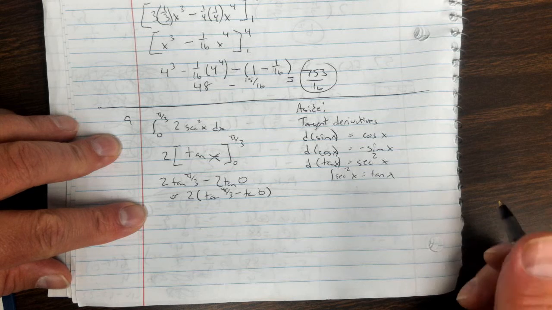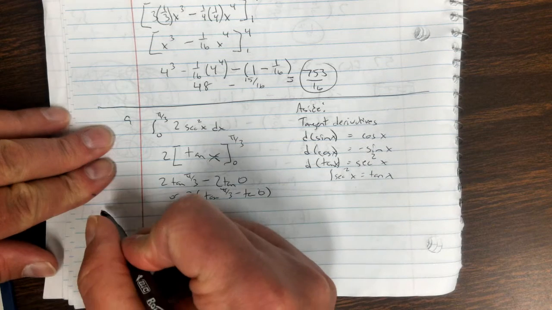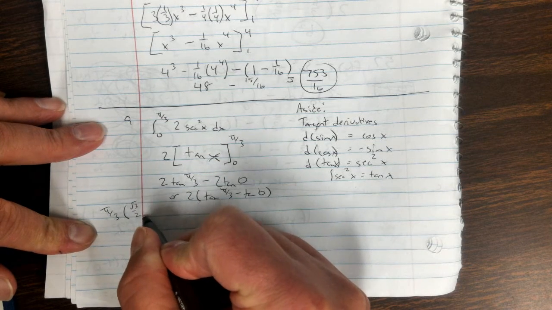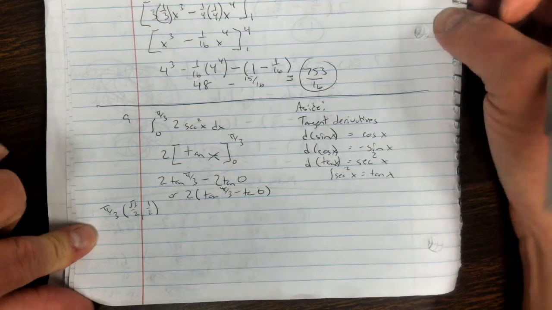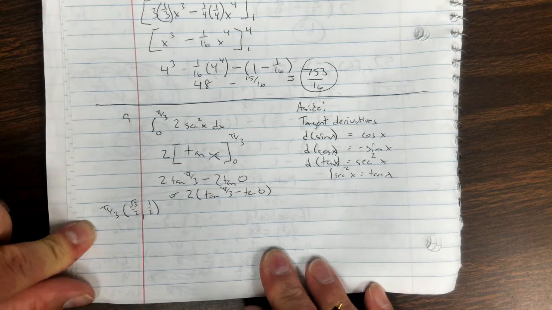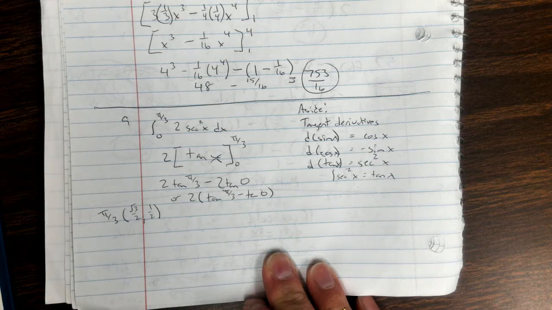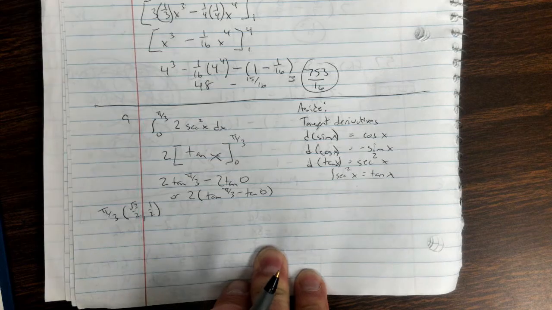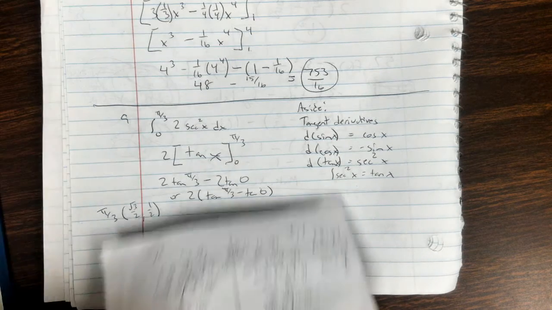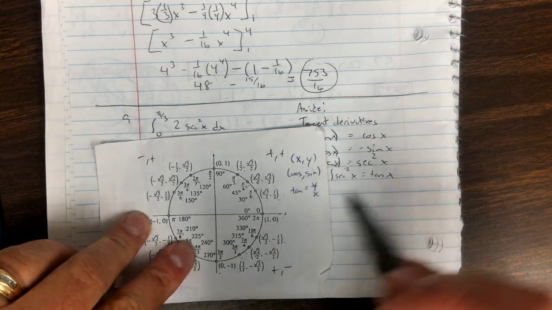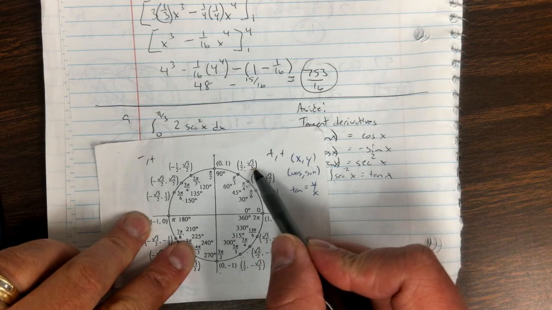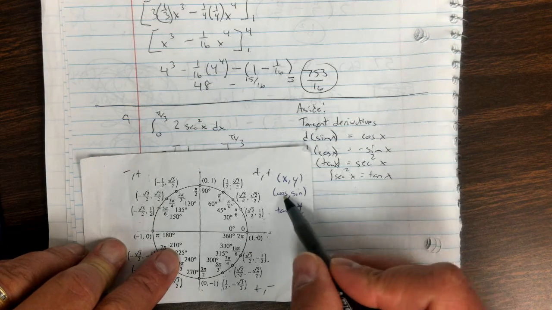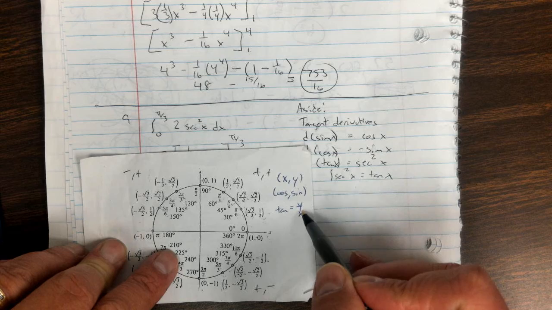So the tangent of pi thirds. Well, let's remember our unit circle for pi thirds would look like square root of 3 over 2 comma a half. That's from your unit circle. So here's pi thirds, and we have 1/2 comma square root of 3 over 2. So remember what we said a long time ago was it's x, y, which is cosine, sine, and tangent would be the y over x.